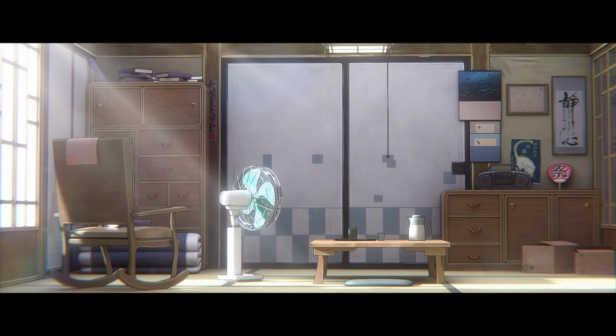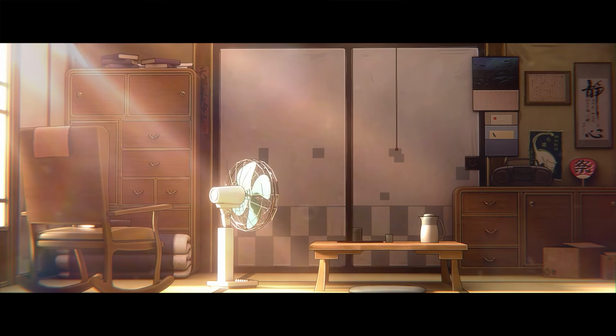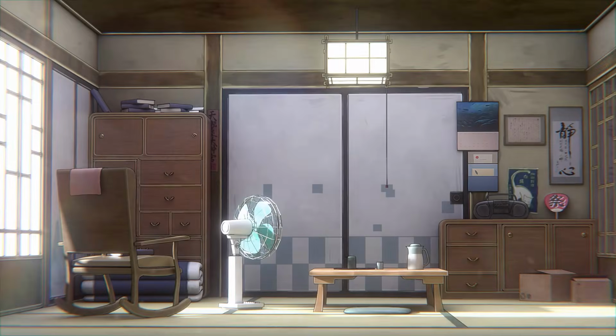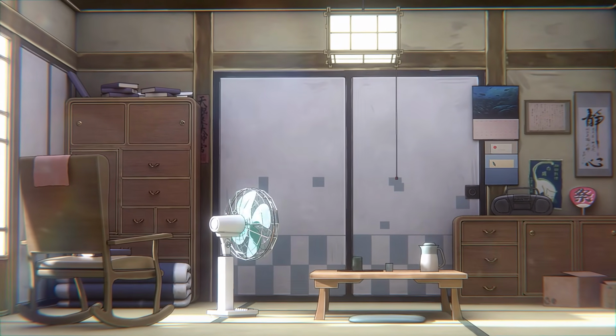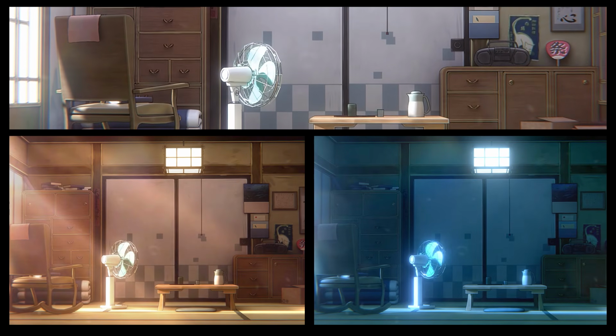Hello everyone and welcome to the Anime Environment Masterclass, where you will learn to create a fully stylized anime-inspired room environment from start to finish using both Blender and Substance Painter. With over 7 hours of content, this is a complete masterclass in creating stylized anime environments, covering every step from concept to final polished renders.